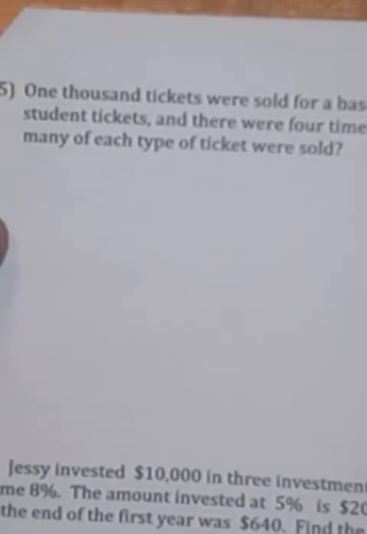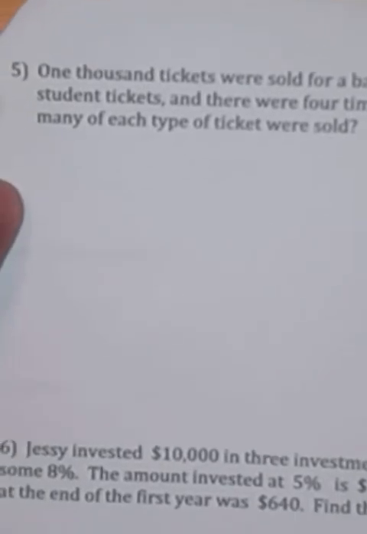All right, we're going to leave the next two, number 3 and number 4, for class. And we're going to do a word problem now. Okay, let's try number 5.